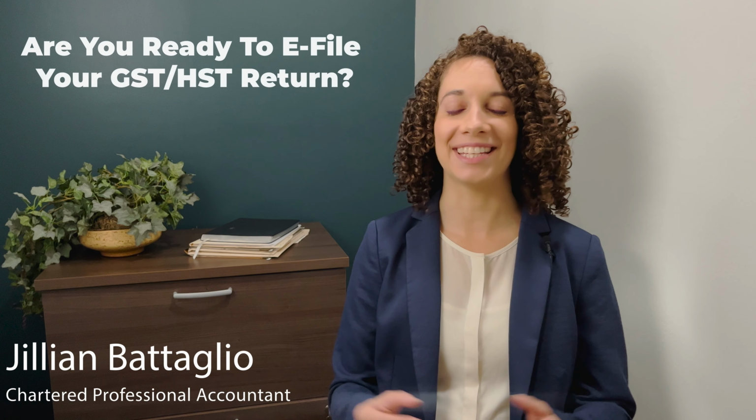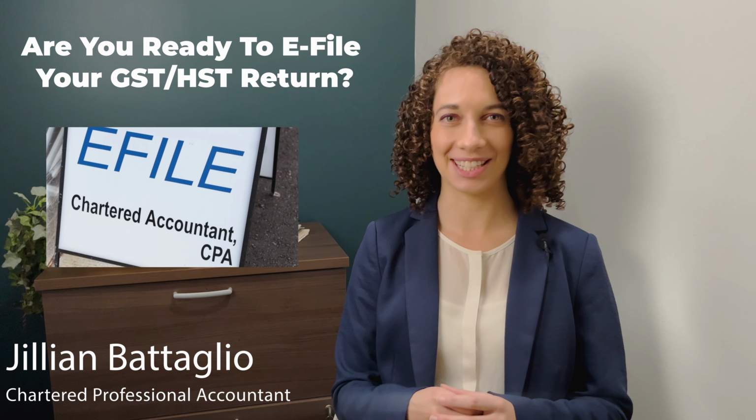Are you ready to e-file your GST HST return? How exciting and a little scary. The e-filing process and payment can be a bit daunting, so we are going to walk through each step so that you feel confident submitting your return.